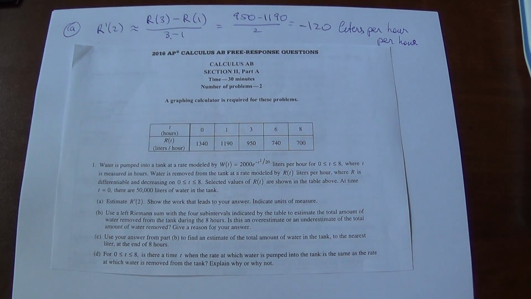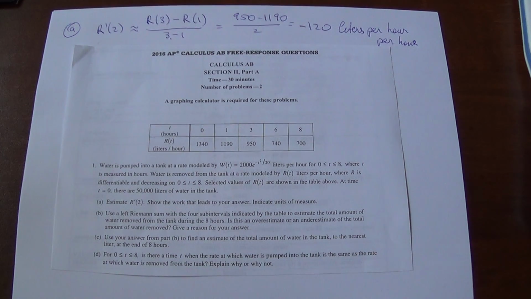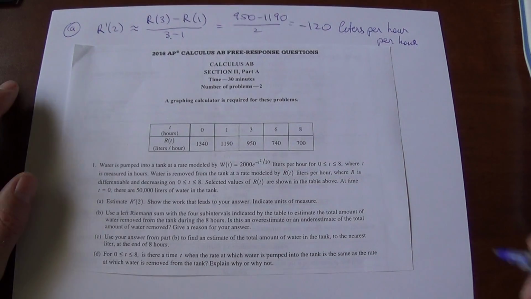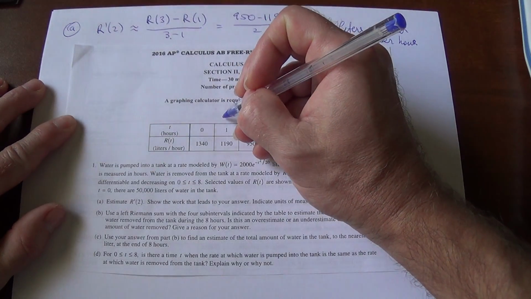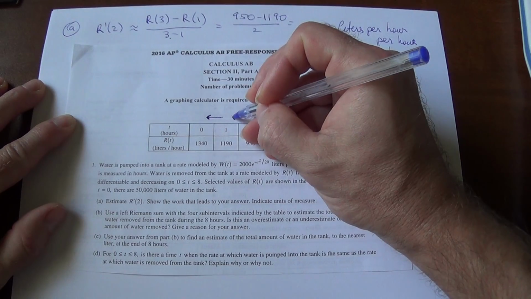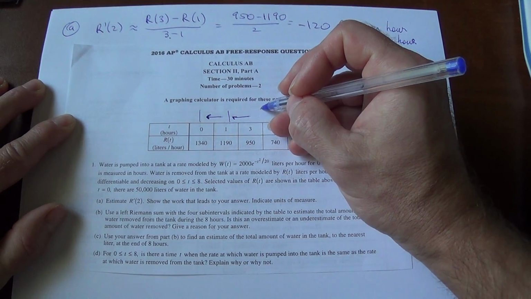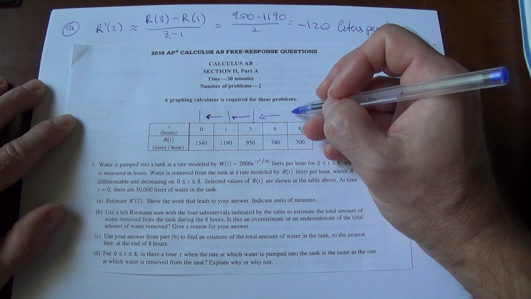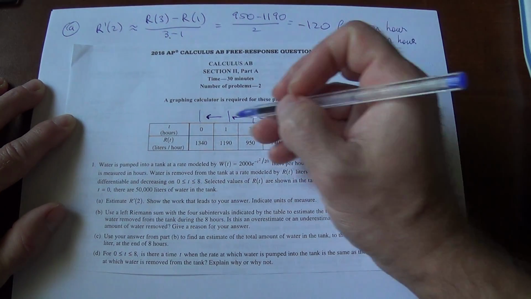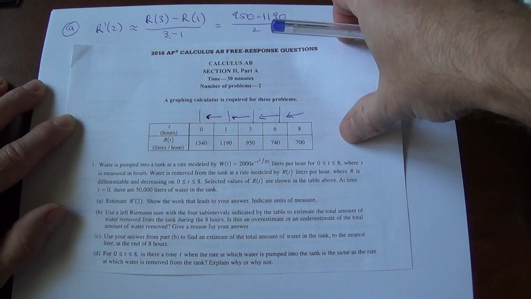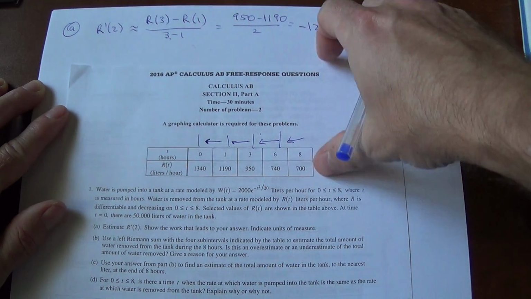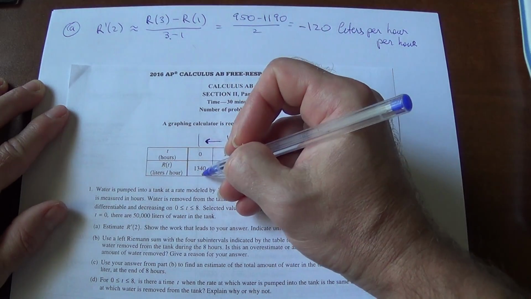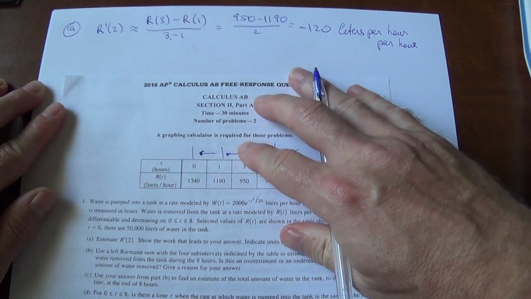Pretty easy. Question B. Use the left Riemann sum with 4 subintervals indicated by the table to estimate the total amount of water removed from the tank. And then the question is: is this going to be an overestimate or an underestimate? Let's approximate this first. This is how I like to represent this. We're going to do the left Riemann sum, so everything's going to be going to the left on each interval. This is going to be the width, this is the height. You're going to have 4 of them. So the height is 1340, the width is 1. You're going from 0 to 1.